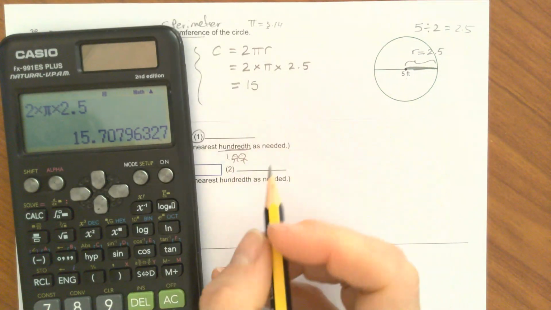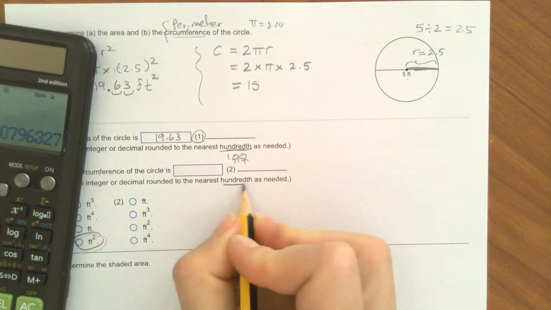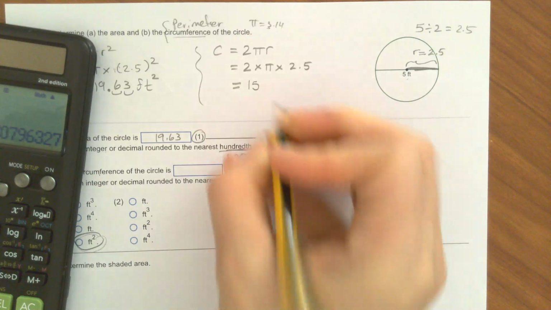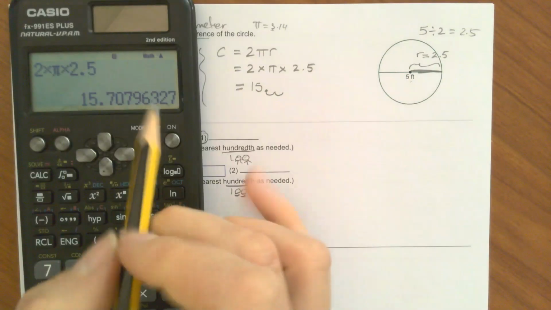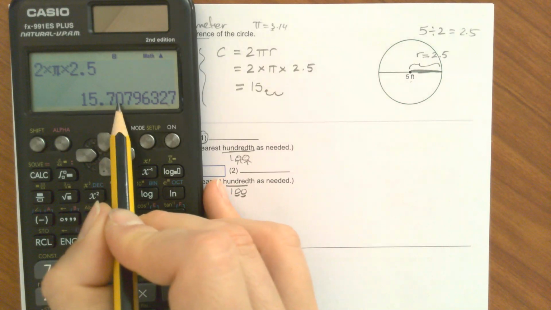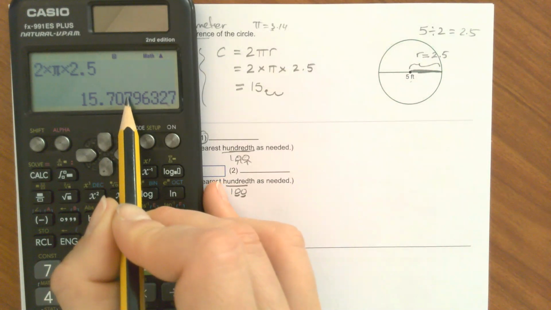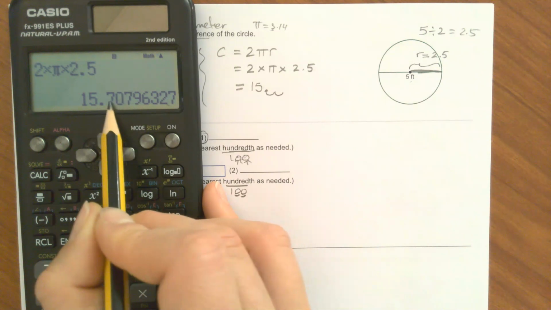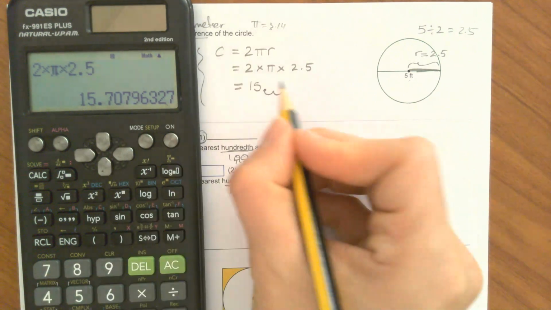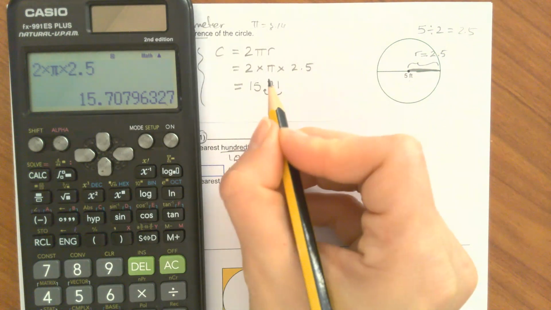15, and it says round to the nearest hundredth. That's 2 zeros, so that means 2 numbers after the point. So here, is that 70 or 71? Well, that's 7. He's a big guy, so he has wasta. He tells him to go up to 1. So that's about 71. Now circumference is like perimeter.